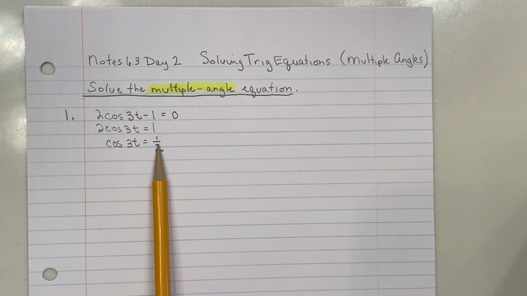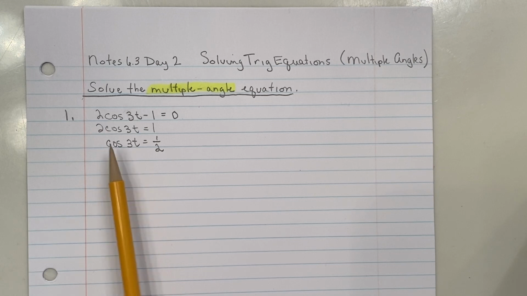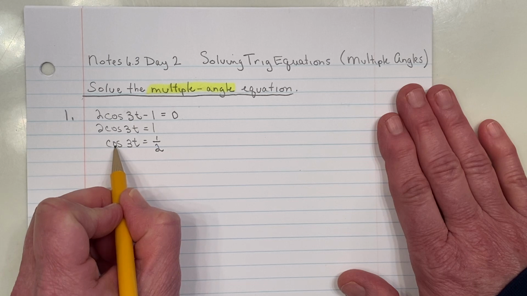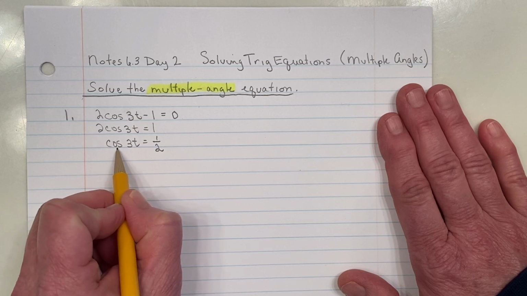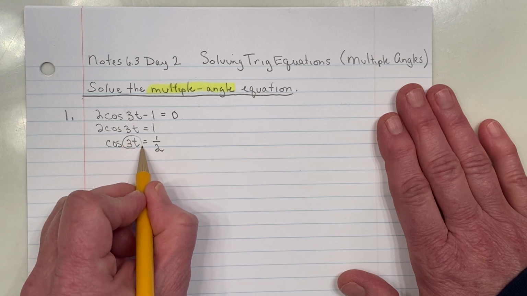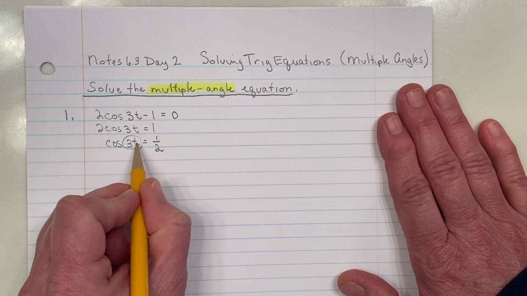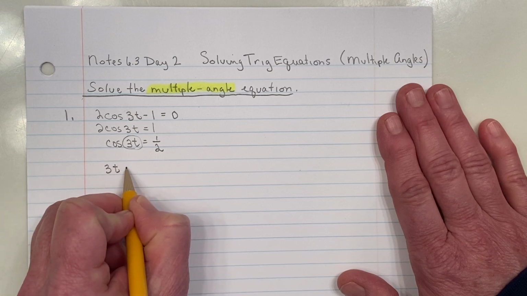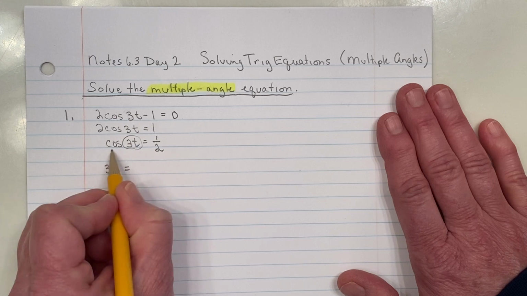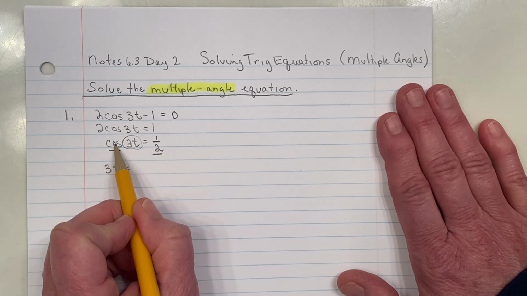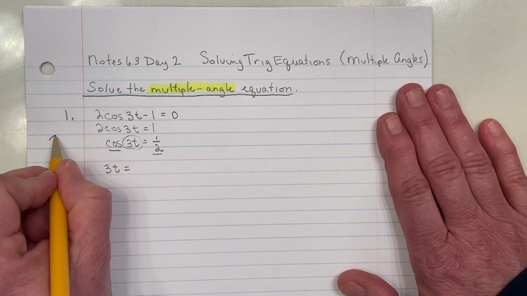We're here. We cannot divide by 3 on both sides of the equation. So the next thing is we think about, all right, well, go to the unit circle. What angles have an x coordinate of 1/2? So that's the next thing we're going to do. In the last video, we would have just brought down the t or the x or whatever the variable was. So in this lesson, we're going to just go ahead and bring down the whole 3t. So 3t equals, and let's find the angles on the unit circle that have an x coordinate, cosine, of 1/2.